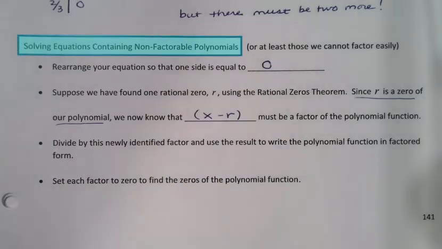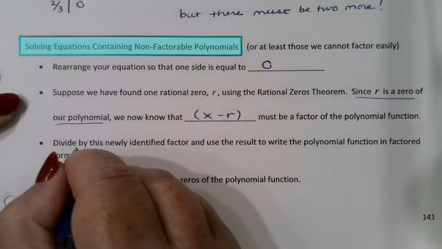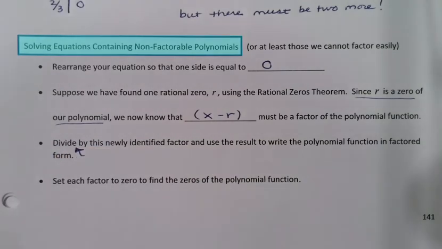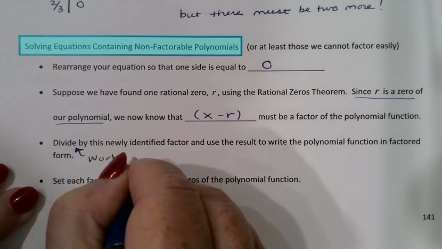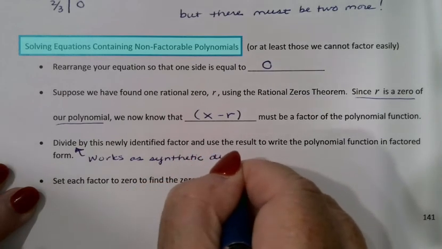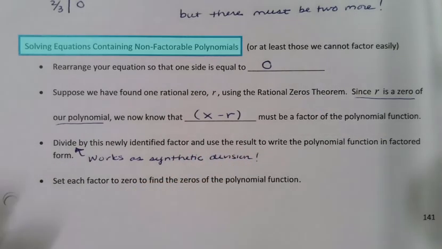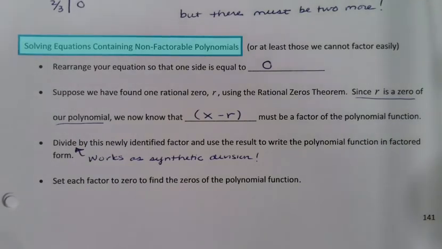which gives me the other factor. So after I do division, and again, I could do long division, but notice this is the form that works with synthetic, I'll then be able to write my factored form. And once I have the factored form, I can just set each factor equal to 0. And hopefully I'll be down to linear and quadratic and I'll be able to finish solving. So we're going to try this process a couple of times.